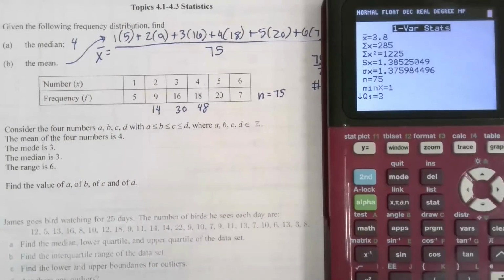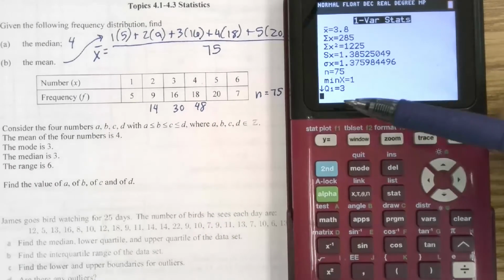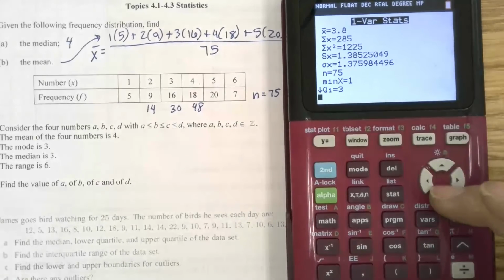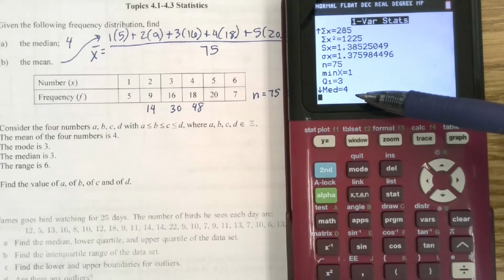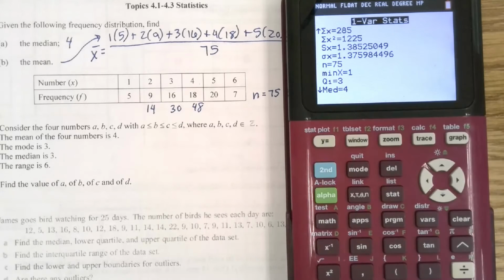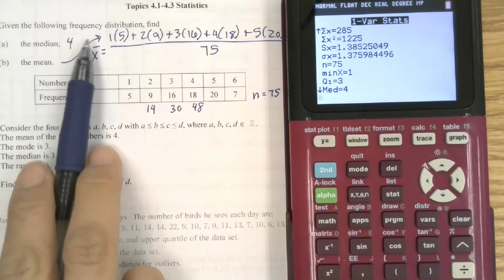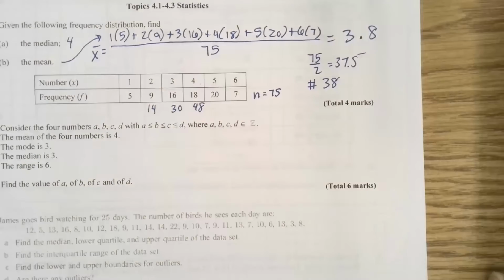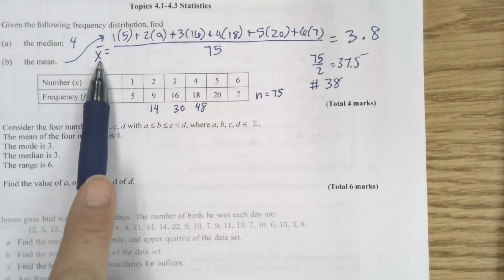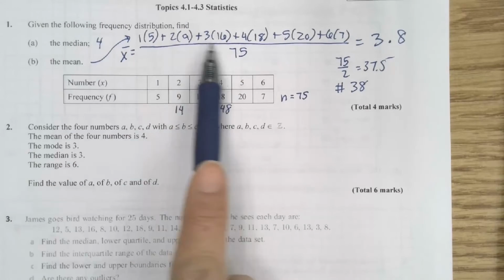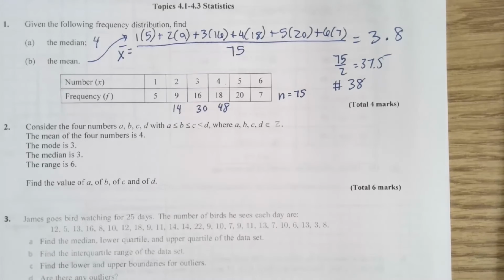If you want to find your median, you'll notice there is an arrow showing you that there is more data down below, and there's your median, which is 4. So if this was a write down question, write down means you don't have to show any work, I would just drop my information in my calculator and then write down my answers. But if this is not a write down question, and if that mean question was worth more than 1 point, I would absolutely show this calculation here.